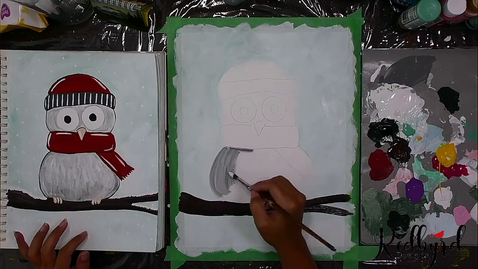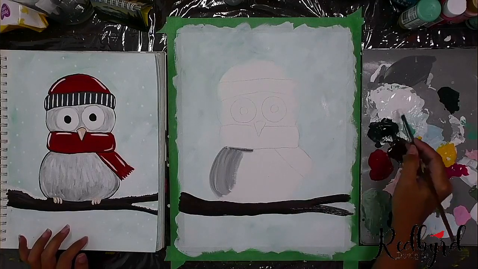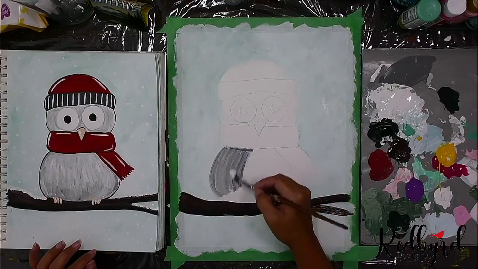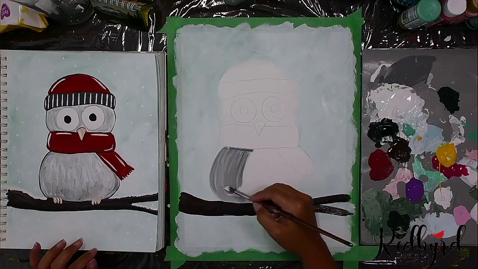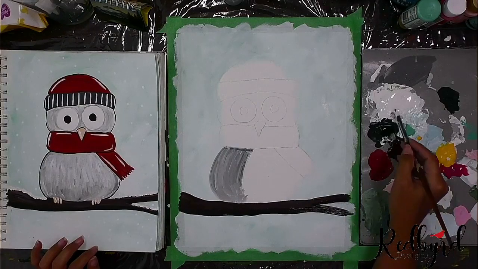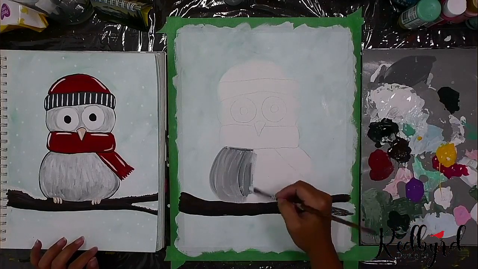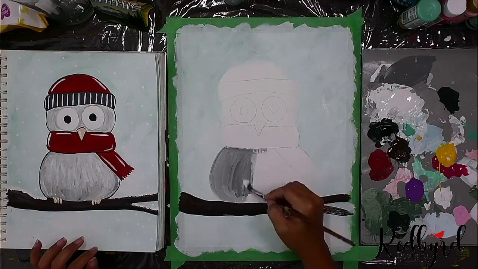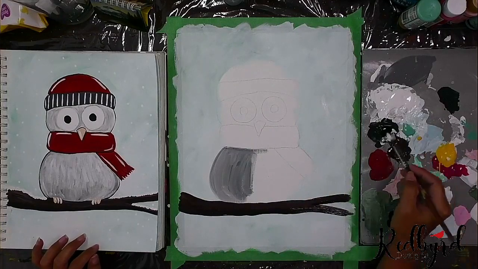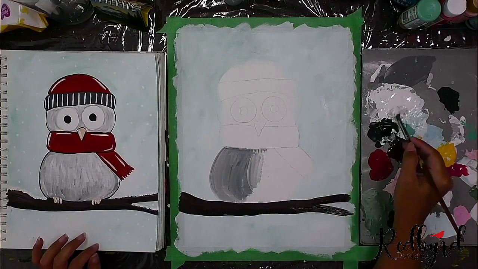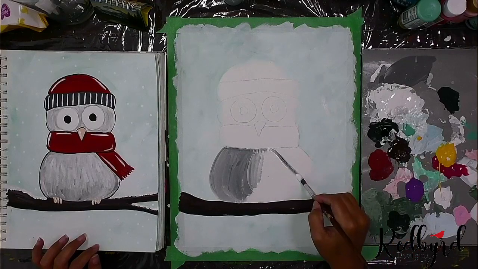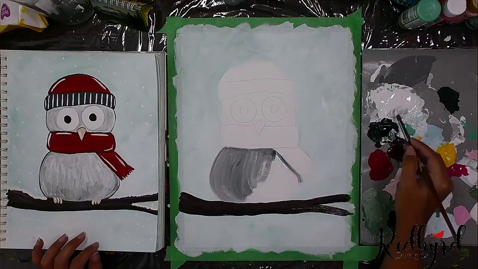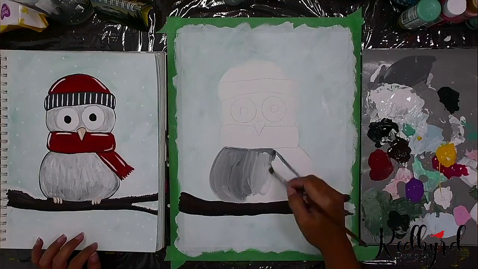But we're going to come in with some additional brush strokes to help define some of his feathers, and that is where we'll lighten it up a little bit. But this first coat is going to be just a little bit dark. And you can make your owl really as dark or as light as you want. You could do any color. You could do a brown owl. More of a white owl.